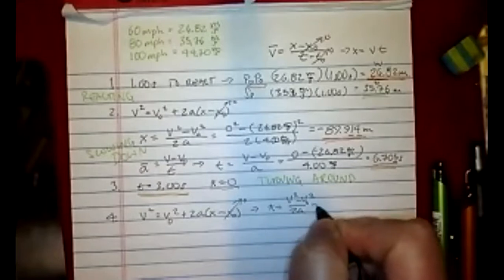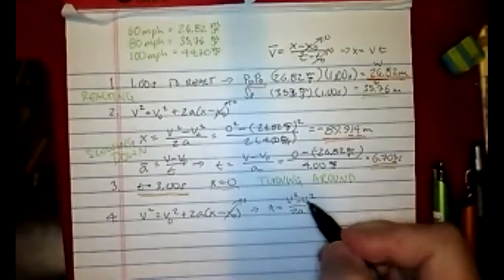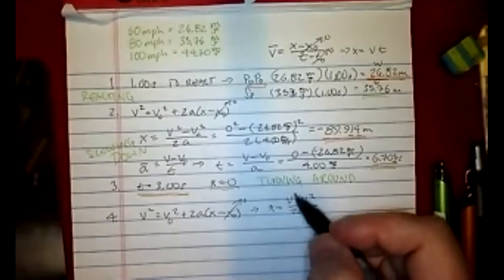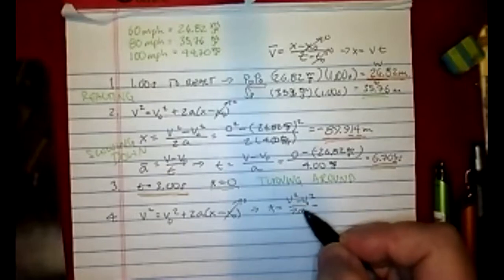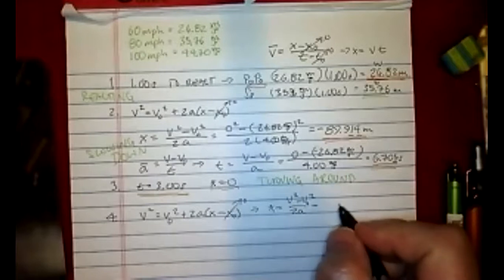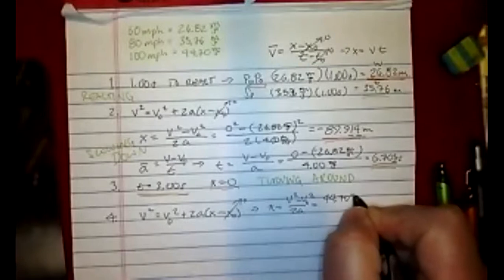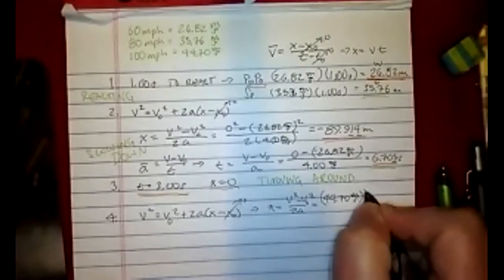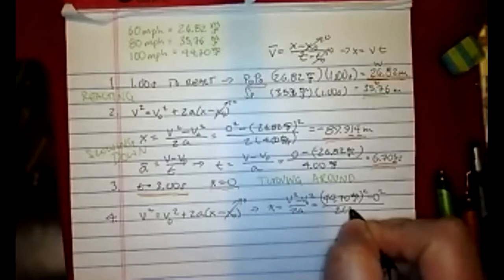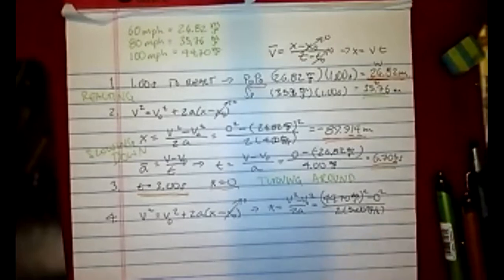over 2 times A. Now we're actually speeding up in the positive direction. So the final velocity is going to be bigger than the initial. That's going to make everything positive. It's going in the positive direction, so that's going to be positive as well. And then it's going to be divided by a positive acceleration. So everything's going to come out positive here, which is what we mean for the east direction. So I'm going to say 44.70 meters per second quantity squared minus 0 squared over 2 times 5.00 meters per second every second.